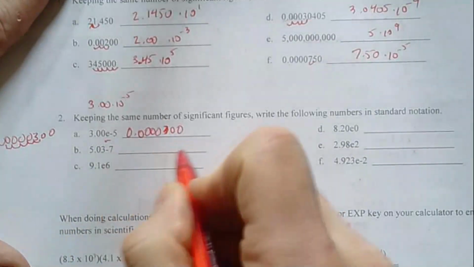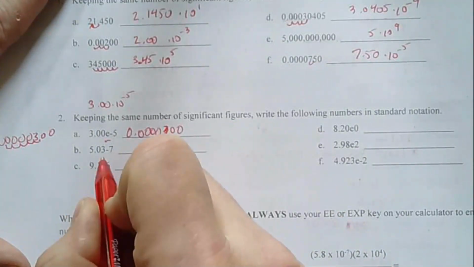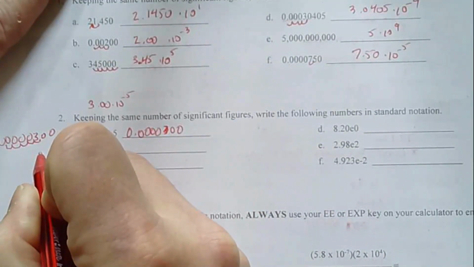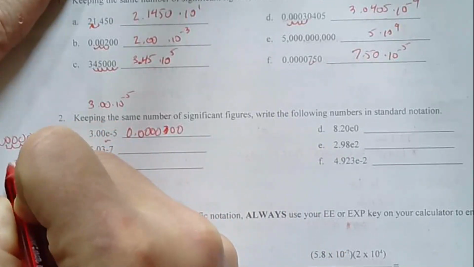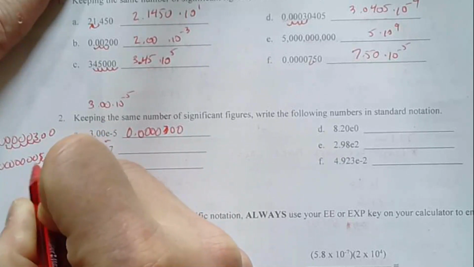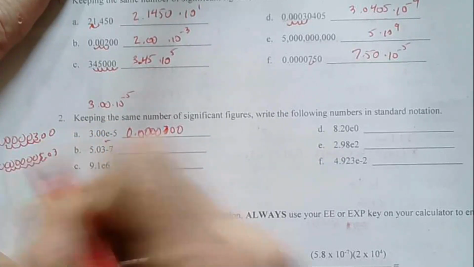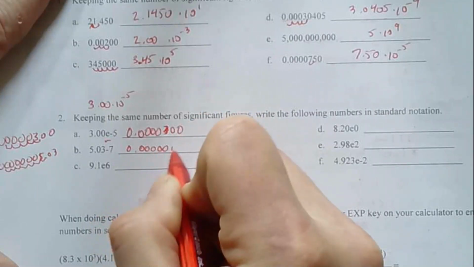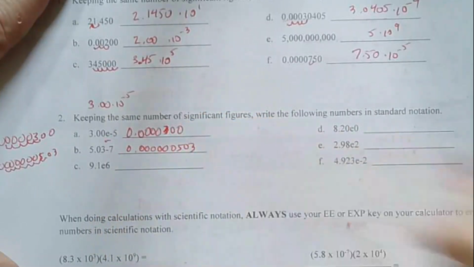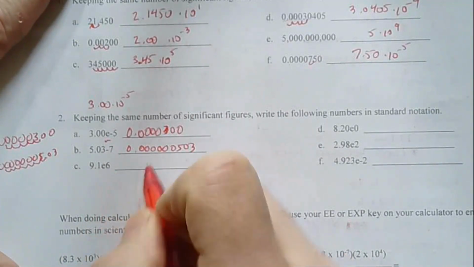Going to this next example, 5.03, and let's put a bunch of zeros over here: 1, 2, 3, 4, 5, 6, 7. All right, so that's 0.000000503. This next one, 9.1 times 10 to the sixth.